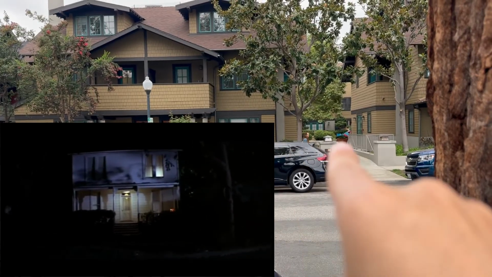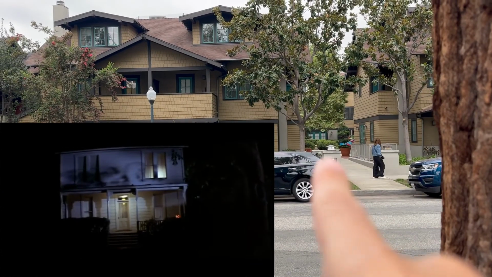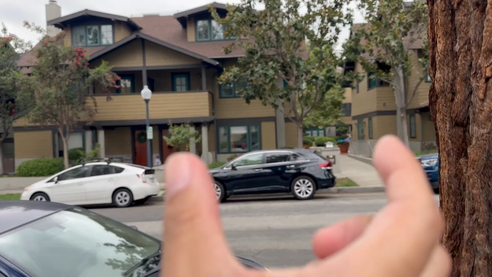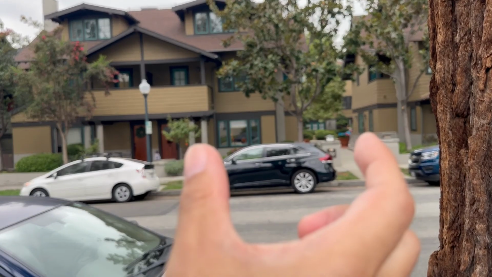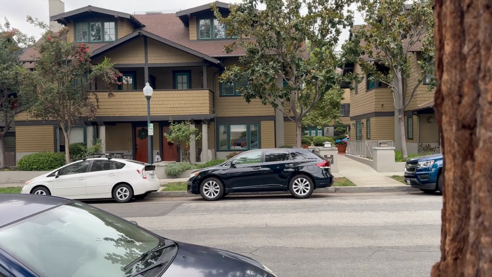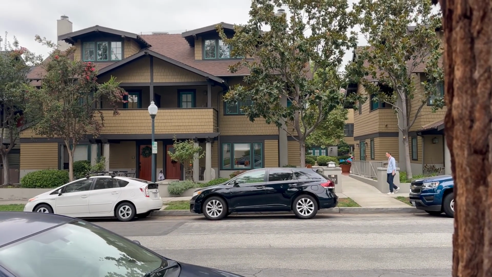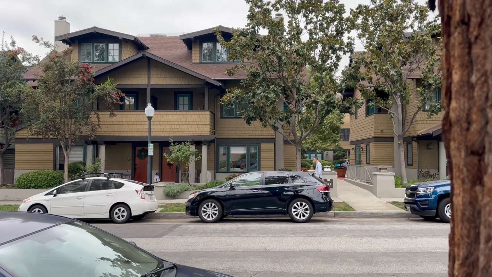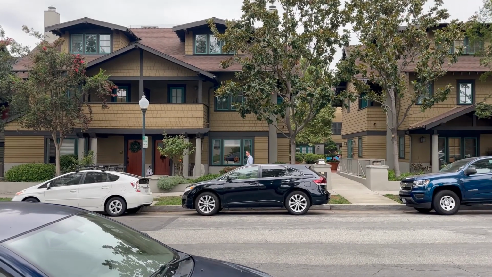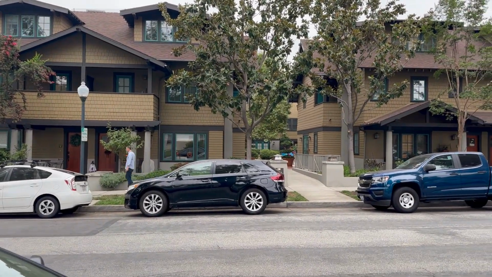And that house there, along with this driveway, all of this is new development. But that whole thing there is where the Myers house stood, about right in between my fingers there. That's where the original Myers house stood. And that's the opening scene to Halloween, where the camera would then pan this way.